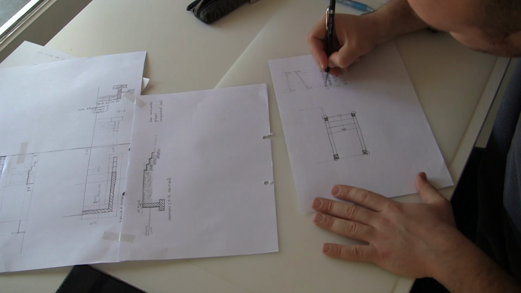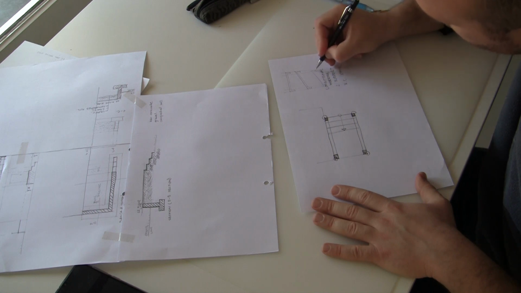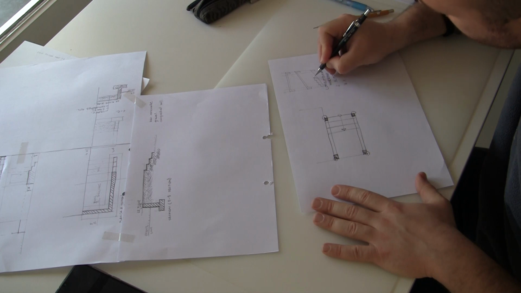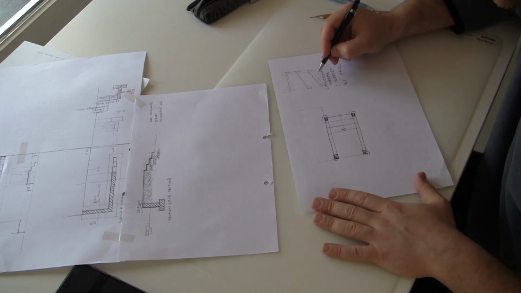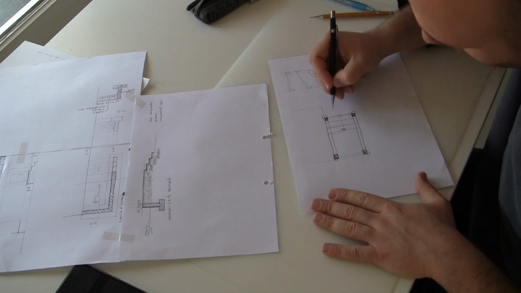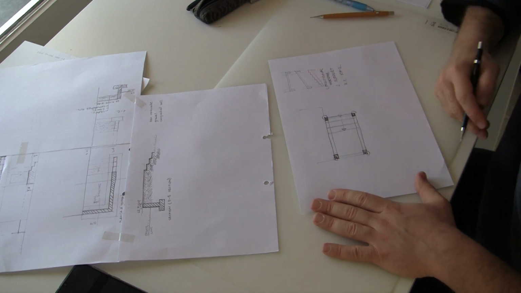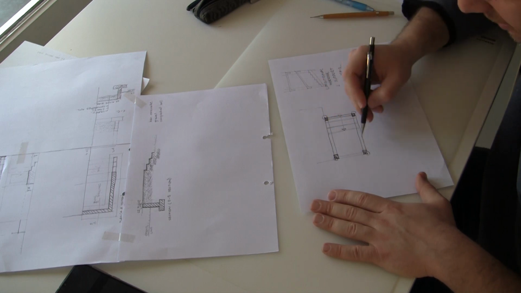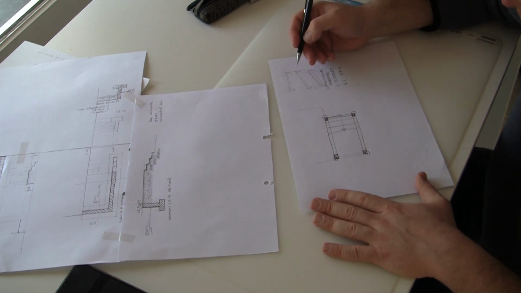I can also use the same structural system for generating a stair structure as well. So we need to treat it like it is a floor. Column, column, column, column, beam, beam, beam, beam, connecting all columns to each other.